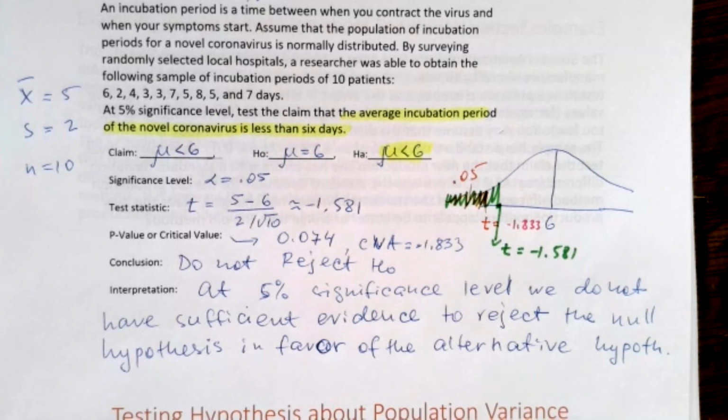So this is it. This is how you do it. Let's take a look at the next one, the test of hypothesis about population variance.